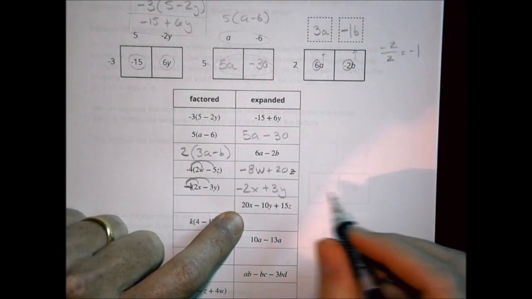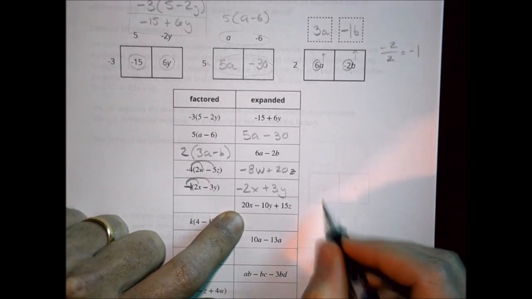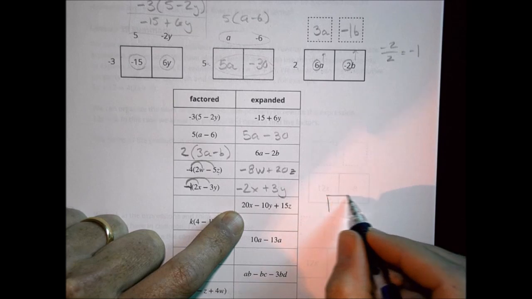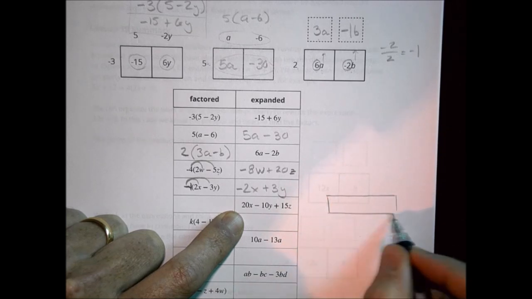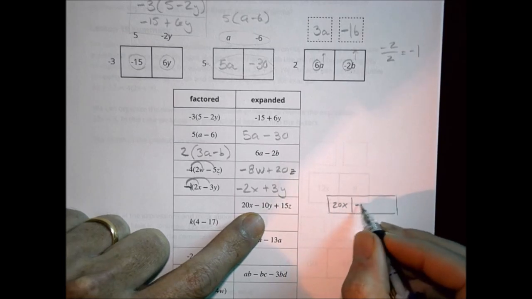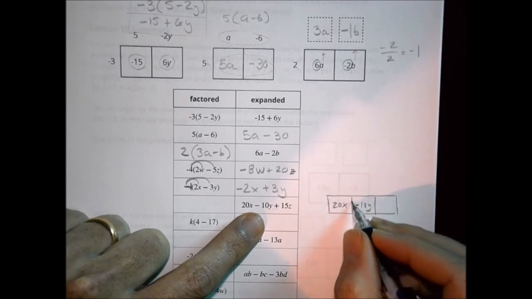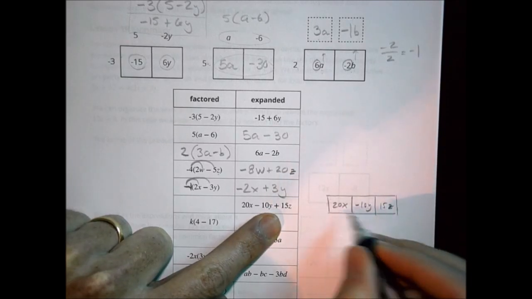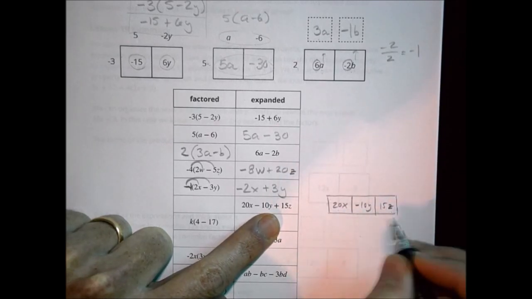When I look at this one here, now I'm going to have to go the opposite direction. We can distribute backwards a little bit, right? So let's say I take my box like this, and I know I have a 20x, I have a minus 10y, and I have a 15z. What number or letter can I take out of all three of these?